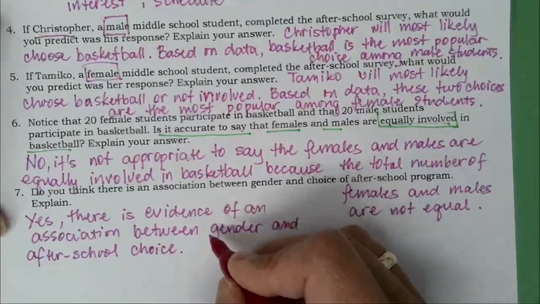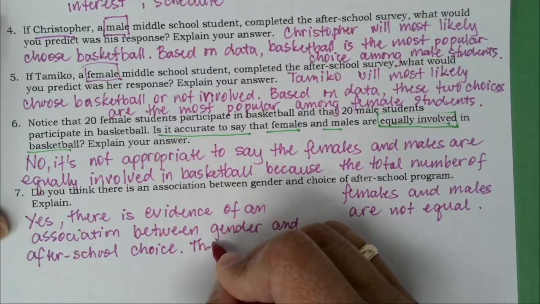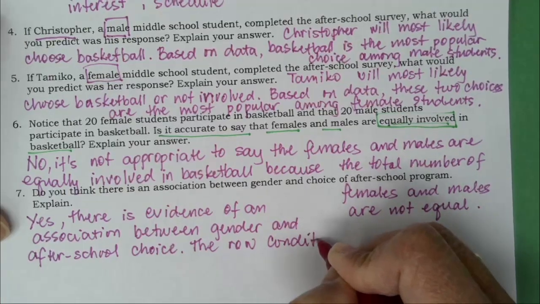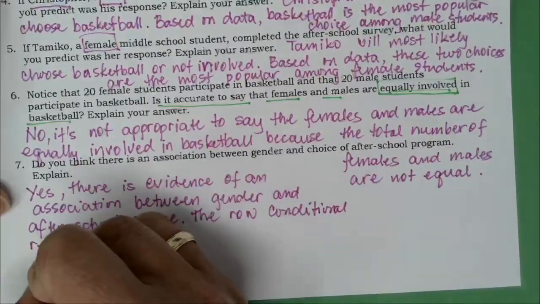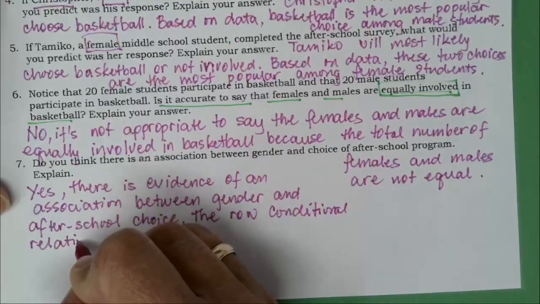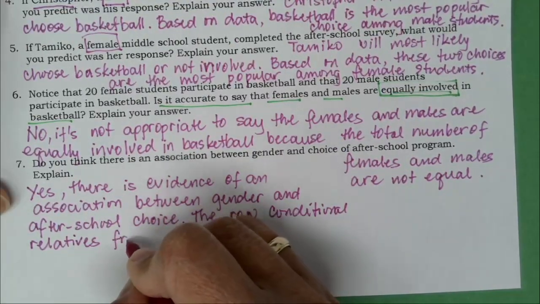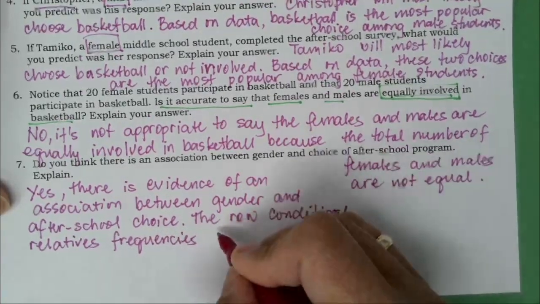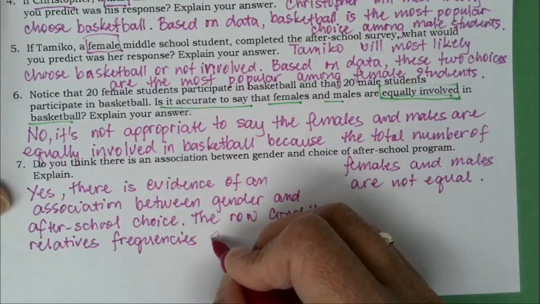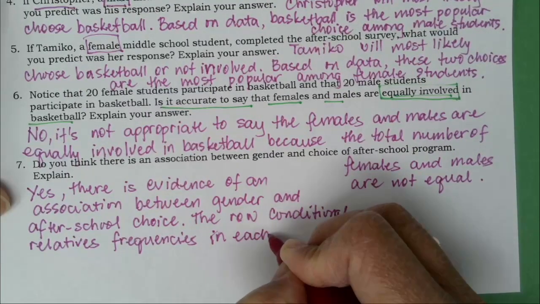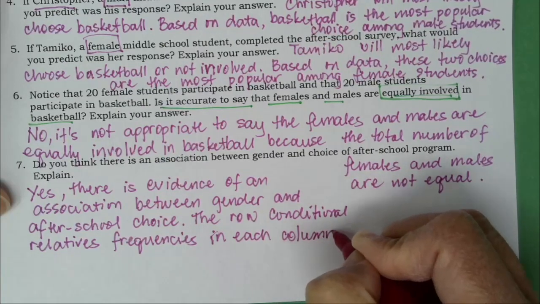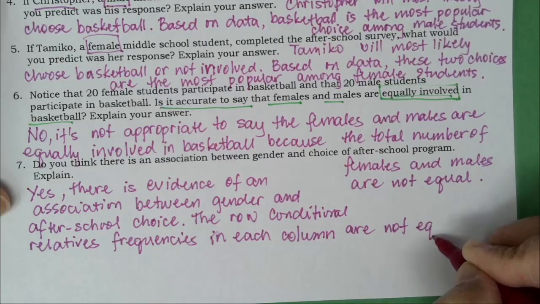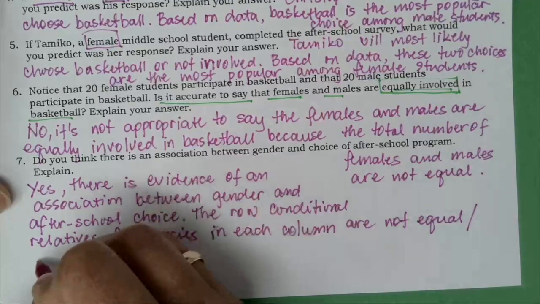Why? Because the row conditional relative frequencies in each column are not equal, or they're different.